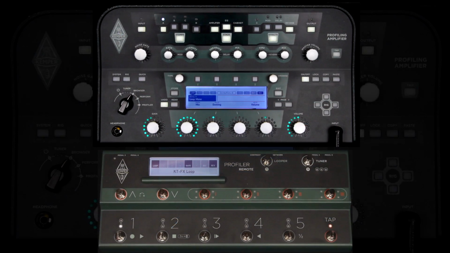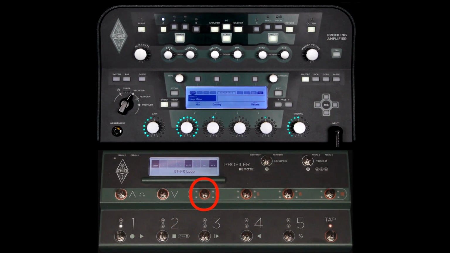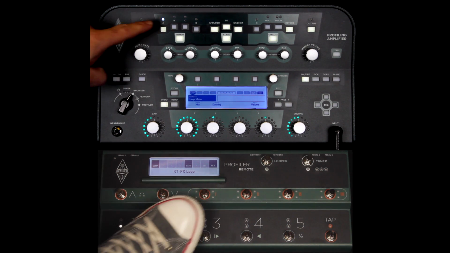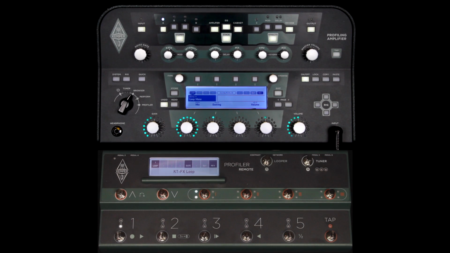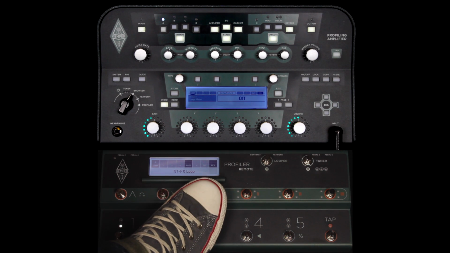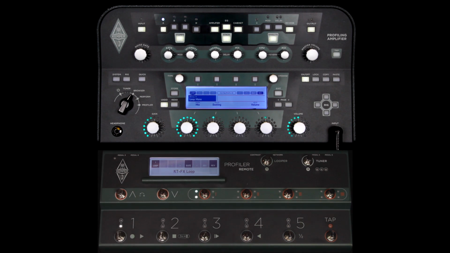Now I assign switch 1 on the remote to control the status of Stomp A. All we need to do is press the Stomp A button on the profiler and at the same time switch 1 on the remote. Now we can control the status of Stomp A using this switch on the remote. After you have made these settings, do not forget to save the rig.